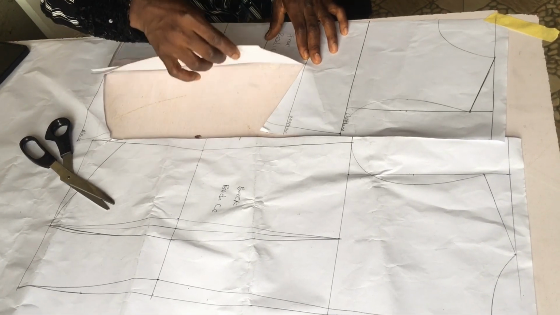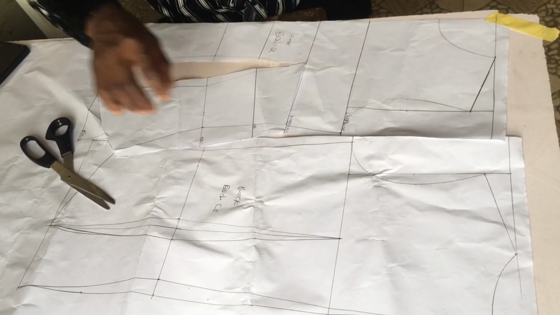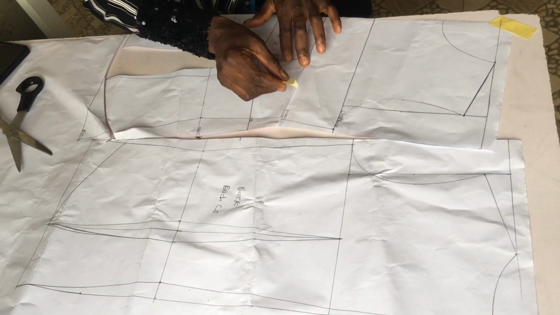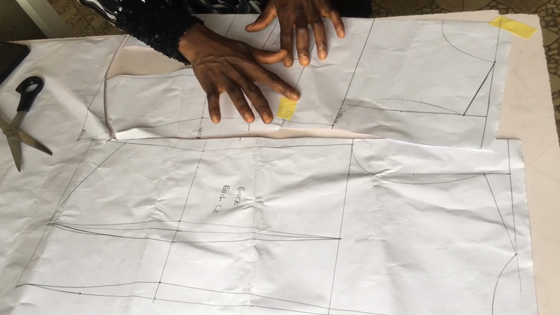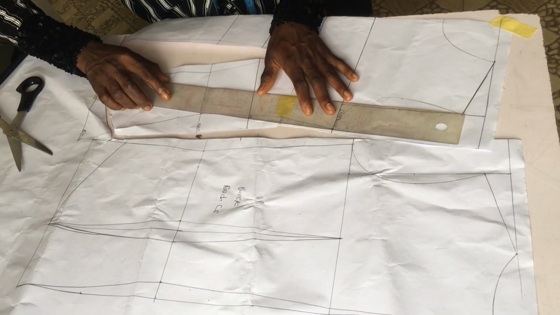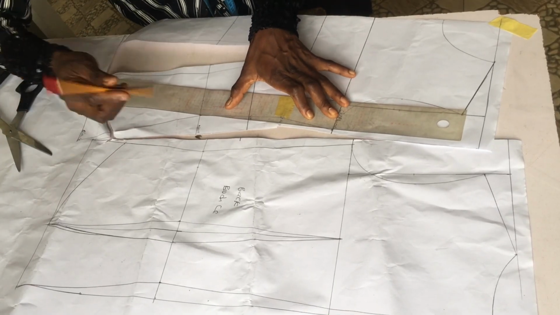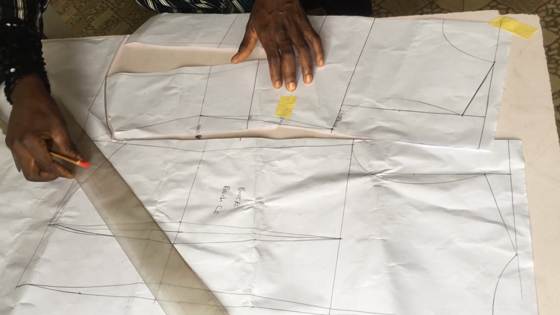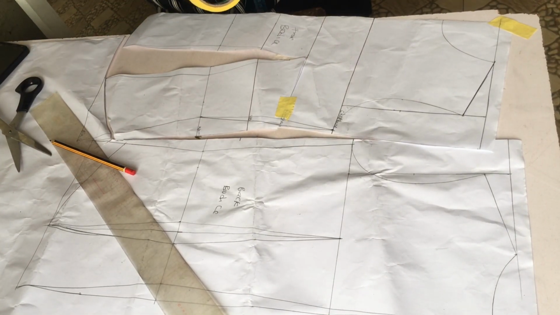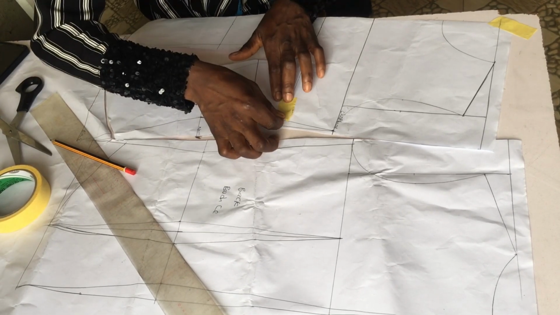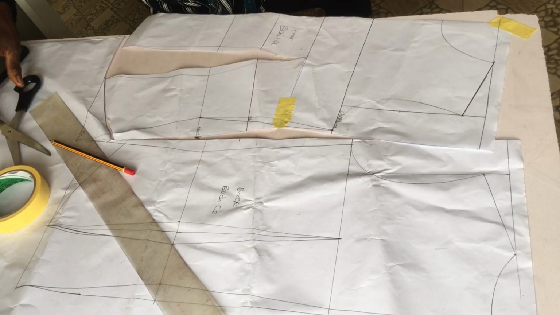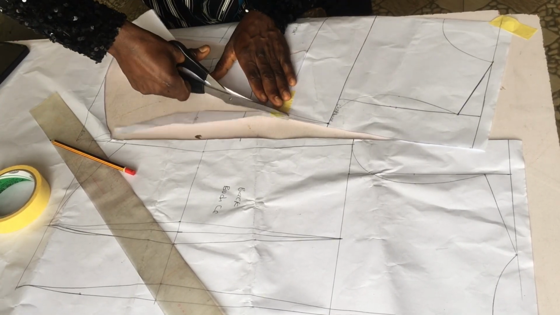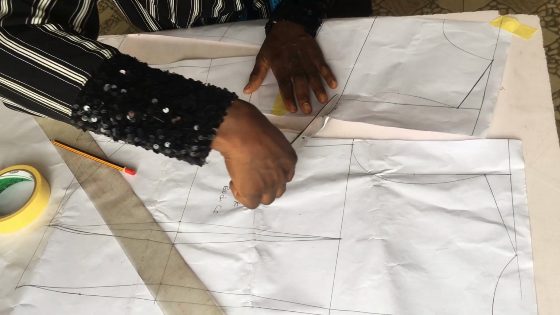Okay, so you just take a paper, position it like this to your nipple point. That way you need your paper tape. Then from your waistline now, you just take the measurement again. After taping, you take it like this. Did you see it? Tape like this. So now I can cut like this, like this, like this.